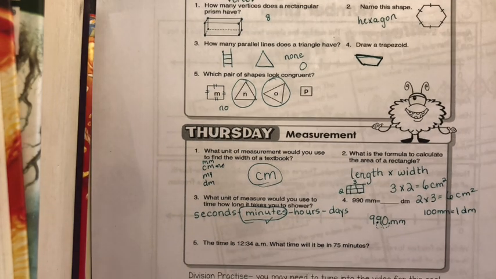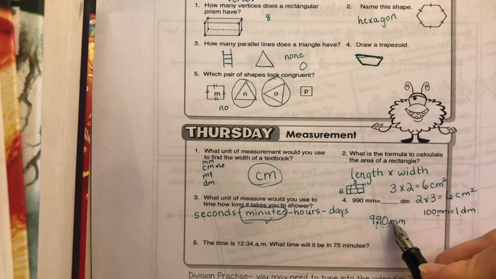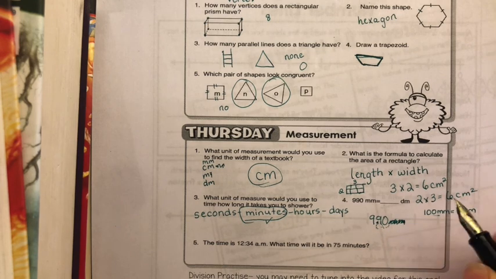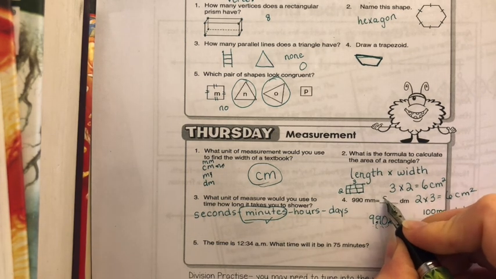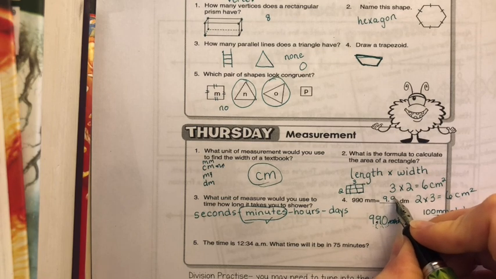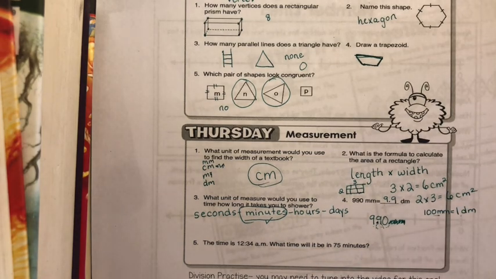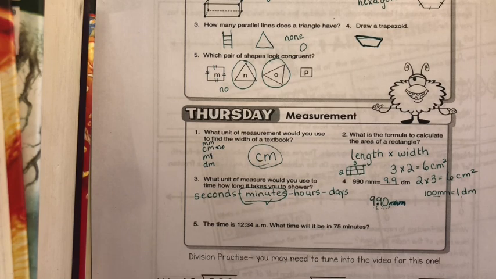Okay, so it's just like multiplying by 10. To divide by tens, you just move your decimal place 1, 2 places. 100 millimeters equals 1 decimeter, so 990 millimeters, when I move my decimal point, it's now 9.90 decimeters, or 9.9 decimeters.